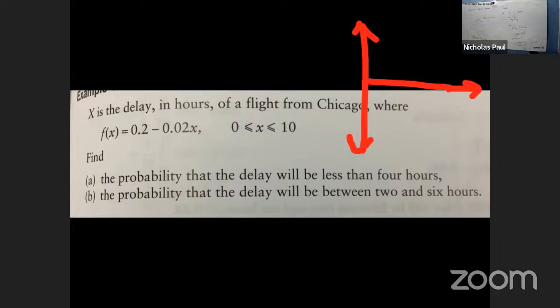Okay, for how far? I mean, from where? Oh, that way out. Oh, okay, zero.